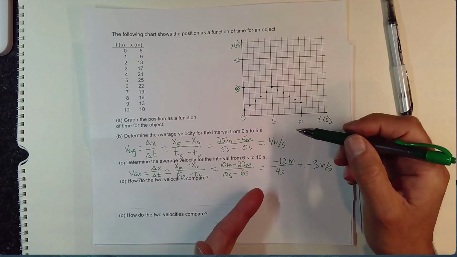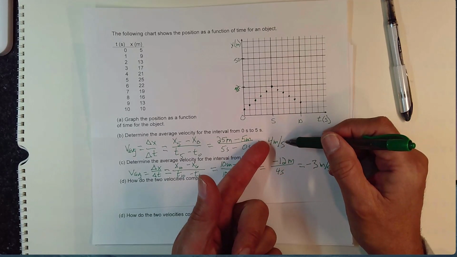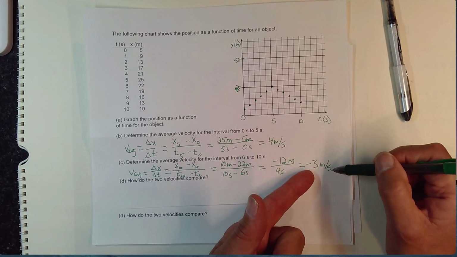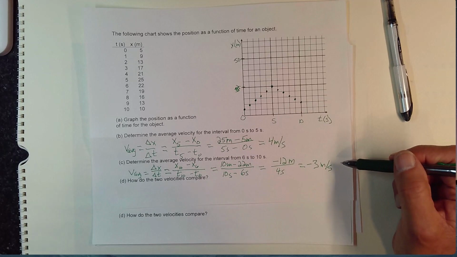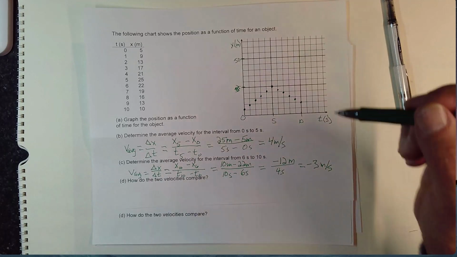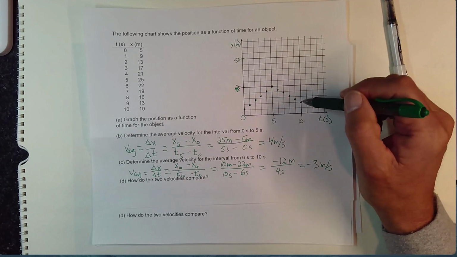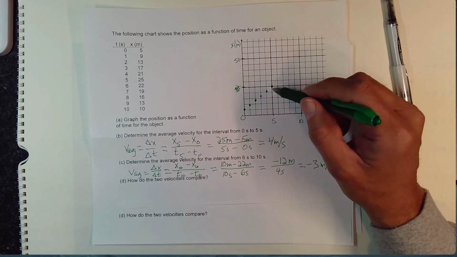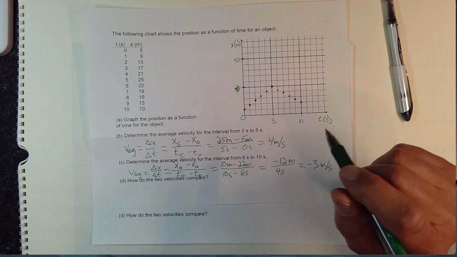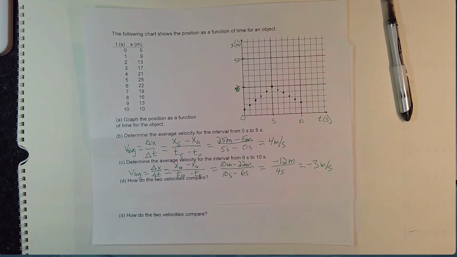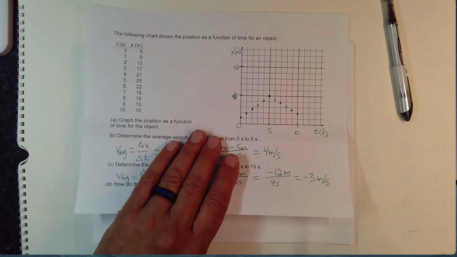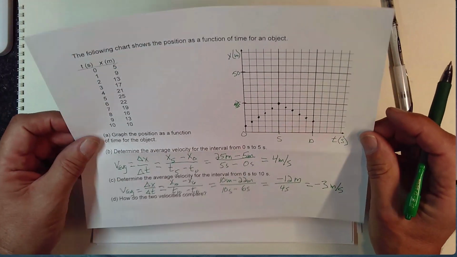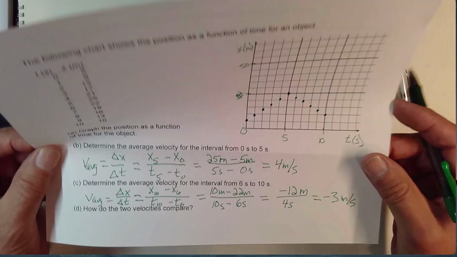So it's not surprising that the magnitude of this velocity is bigger than the magnitude of that one, but the big deal is the sign. Okay, can I tell just by looking at it that this would be a negative velocity? And yes, I can. It's going downhill. So you can learn things by looking at the graph. So that was that problem. We kind of raced through that, but that's okay.